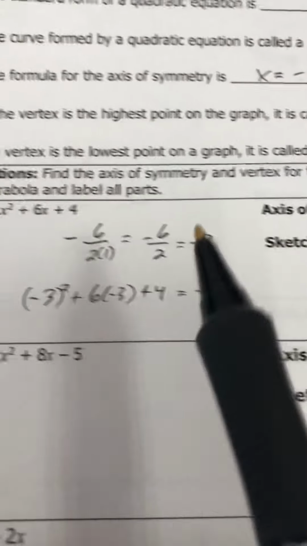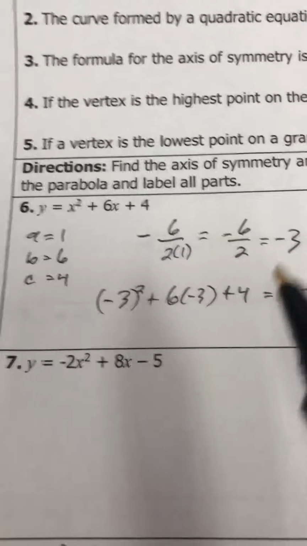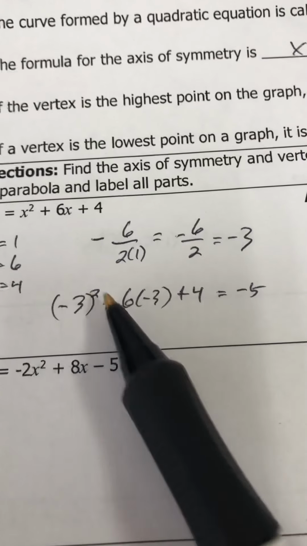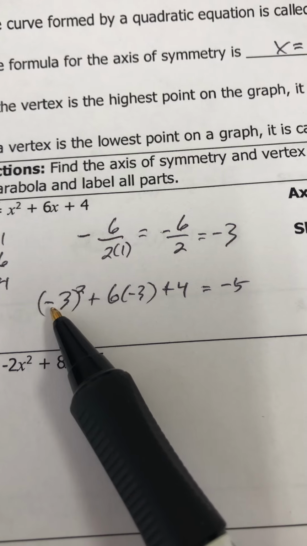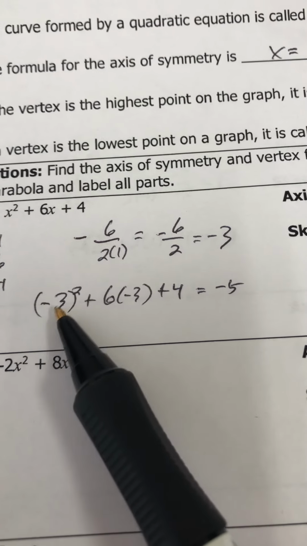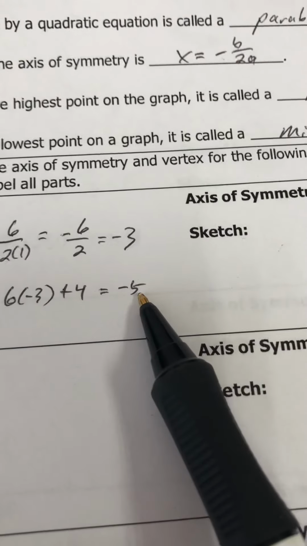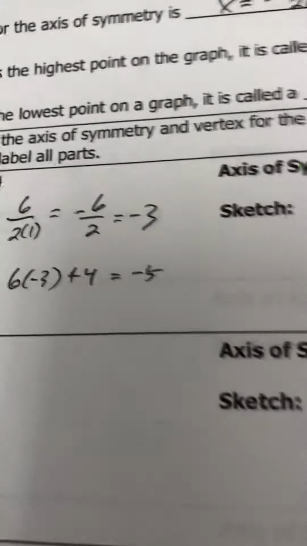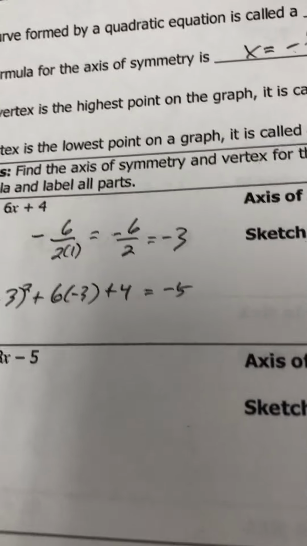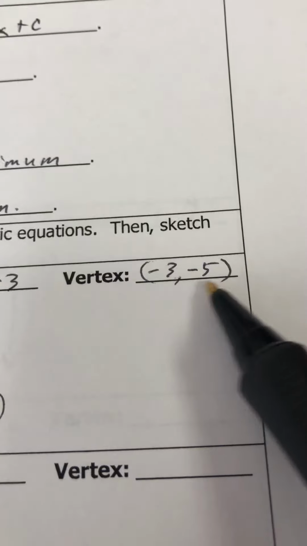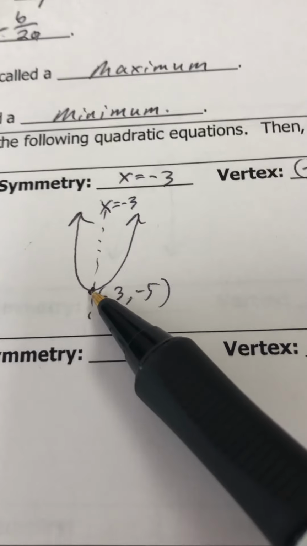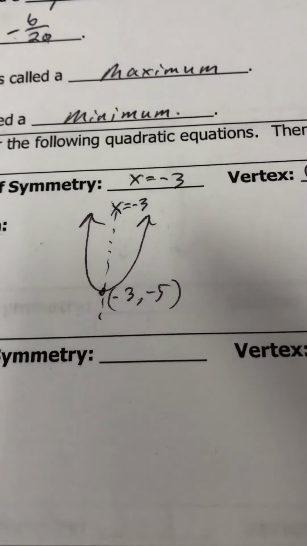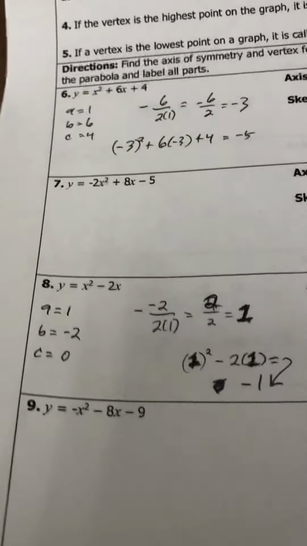Like in your notes. I'm going to plug that value in for x, and I'm just going to work it out on a regular calculator the way you see it. Make sure you put in parentheses the negative in order for it to square the negative also. You end up with negative 5 being the y value when x is negative 3. So that's going to be your vertex, negative 3, negative 5. And then you put that point there. That's going to be the minimum. Try 7 on your own.